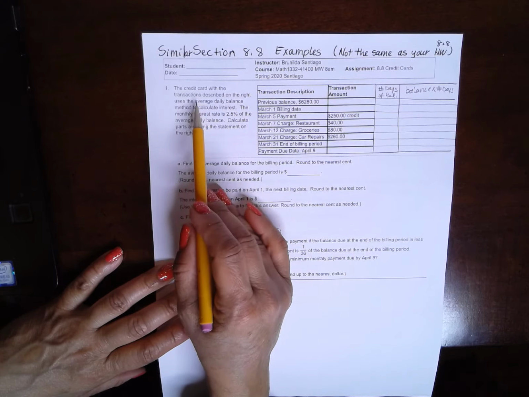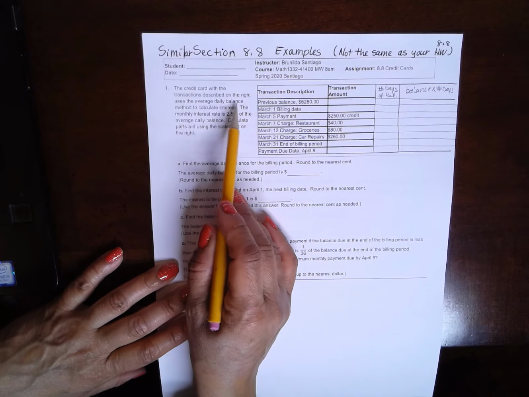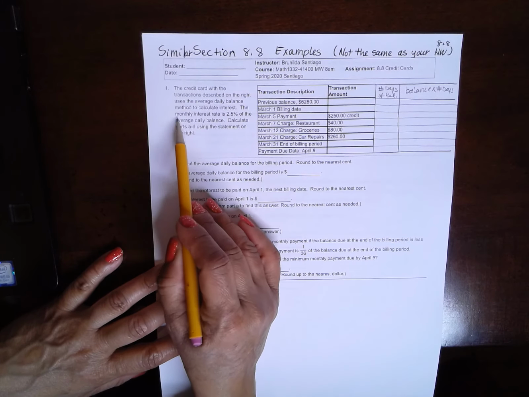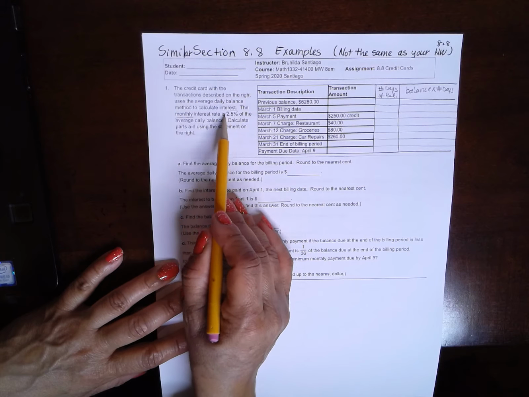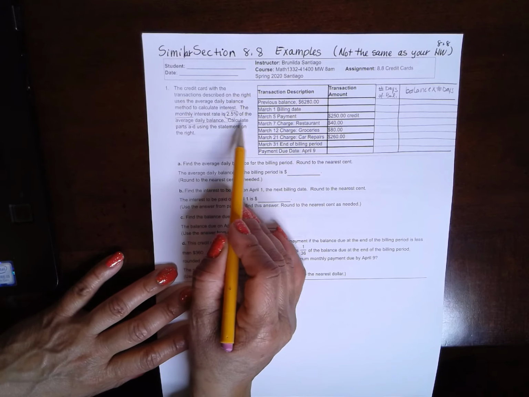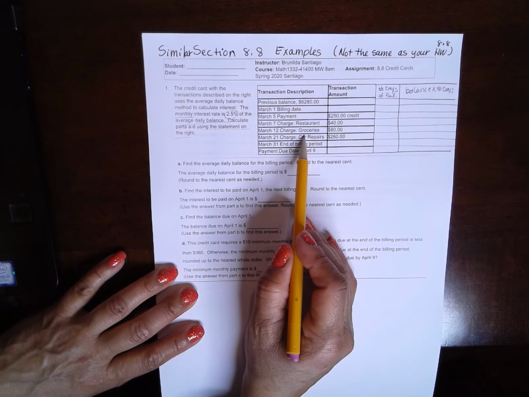The credit card with the transactions described on the right uses the average daily balance method to calculate interest. The monthly interest rate is 2.5% of the average daily balance. Calculate parts A through D using the statement on the right.